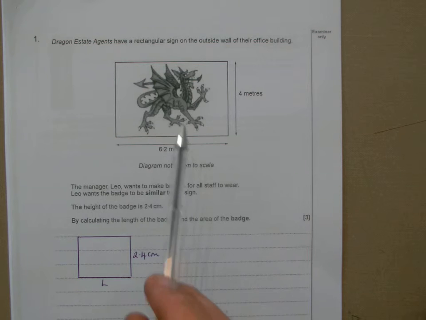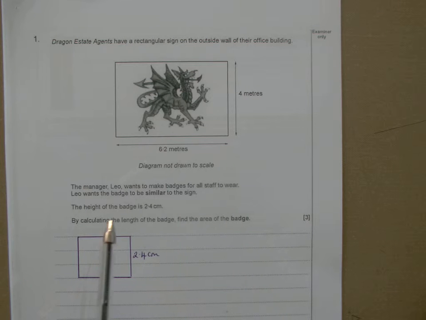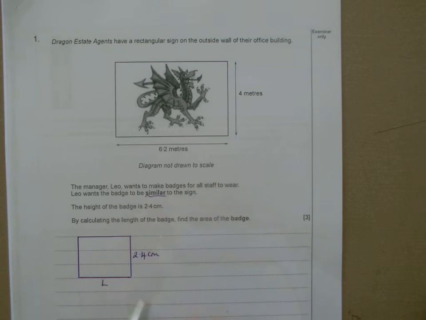So we've got here an actual sign, right, with its length and width. Okay, and Leo here wants to make a badge, obviously much smaller, but it's got to be similar to the sign. Okay, so that would be really important. So the proportions have got to be the same.